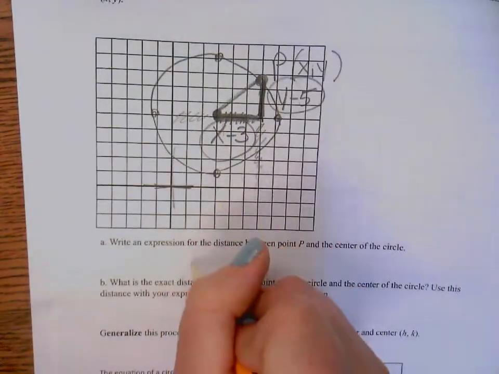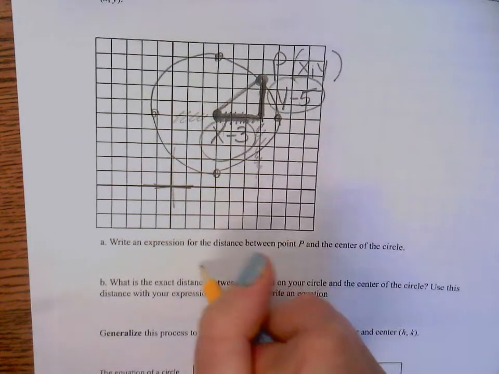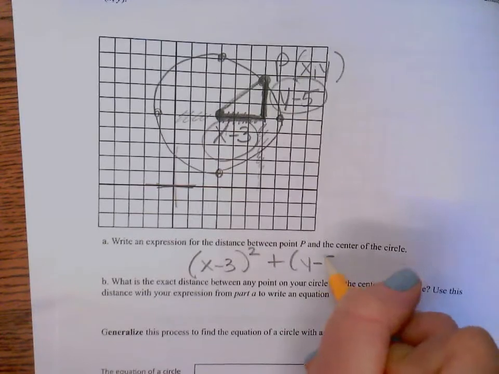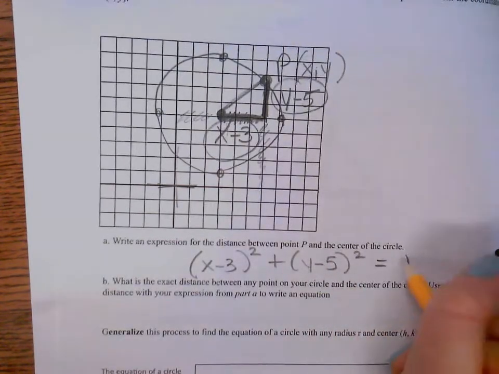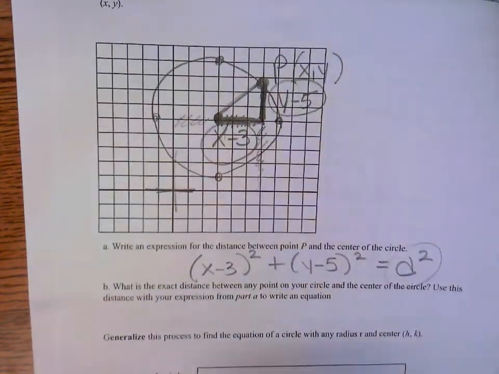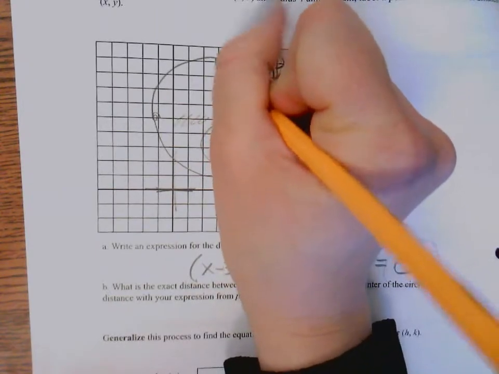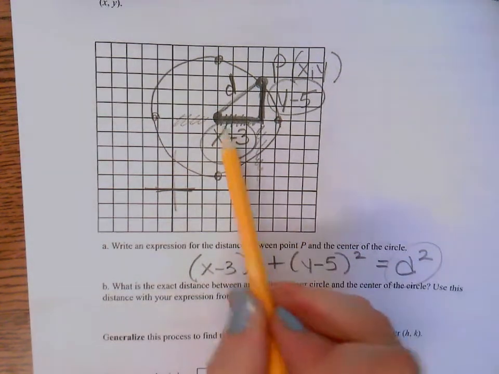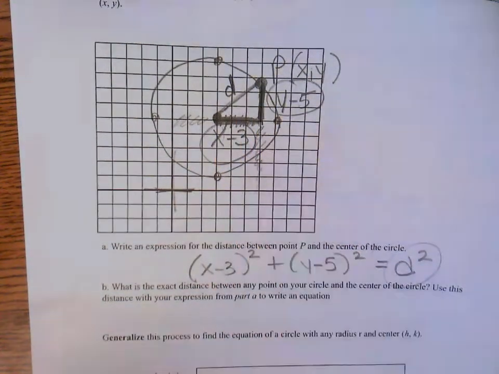I'm going to call it d squared this time. I'm going to say x minus 3 squared plus y minus 5 squared equals just my distance squared that I'm looking for. So I'm going to call this d. We know that this is going to end up being r, the radius of our circle. But if I was just using the distance formula, would you agree with me? Leg squared plus leg squared is the hypotenuse squared.